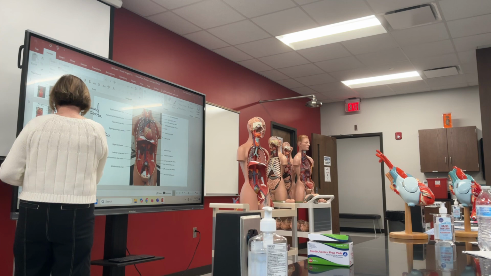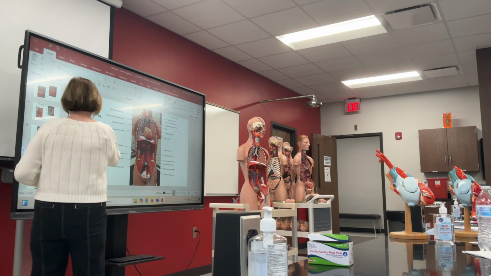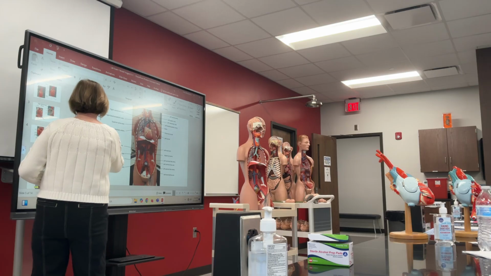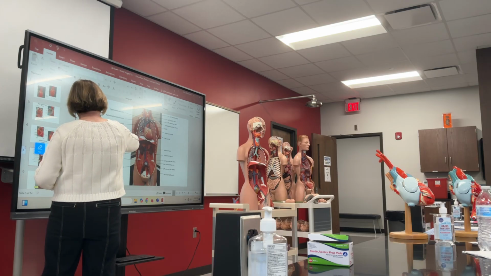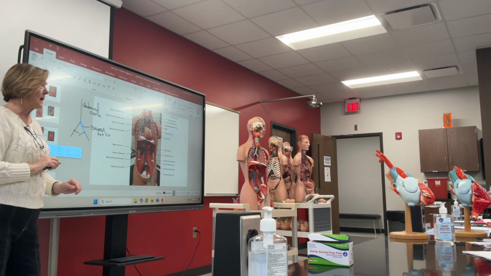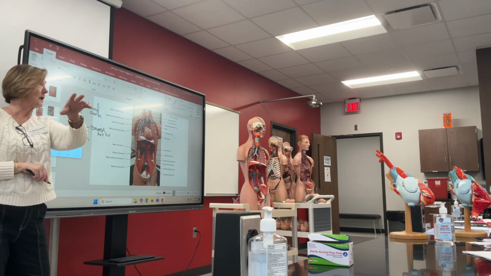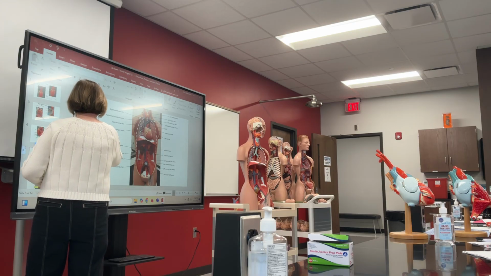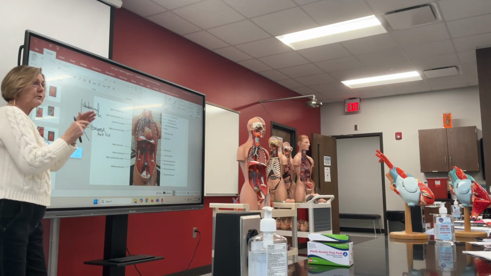So only from here to here, that's the common iliac, just like the brachiocephalic, okay? So only here. So right and left common iliac.